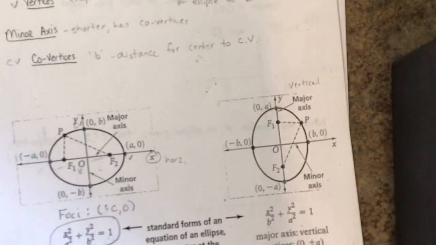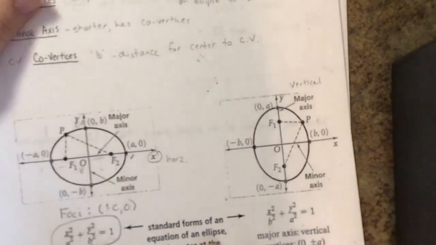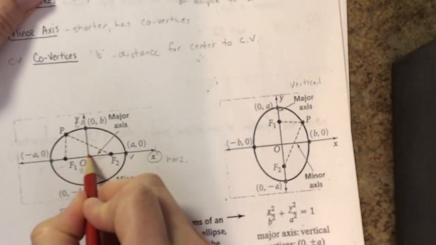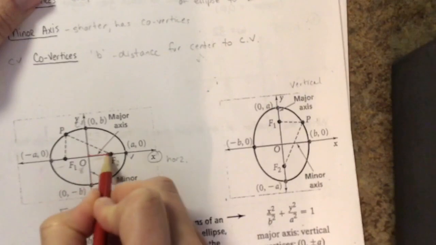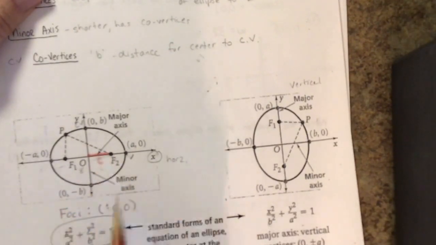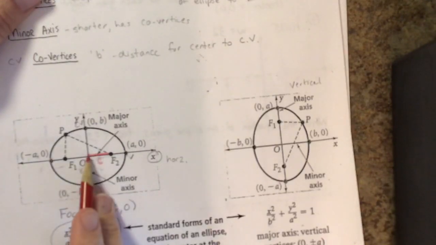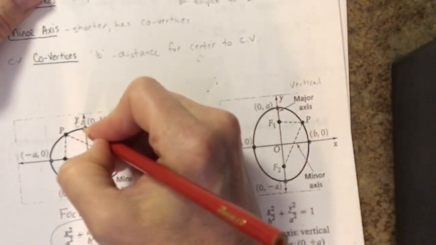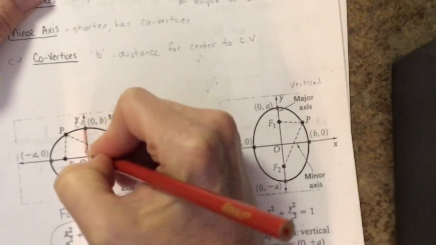So I'm going to get some markers here. The distance from the center to a focus, I'll put it in red, is c.